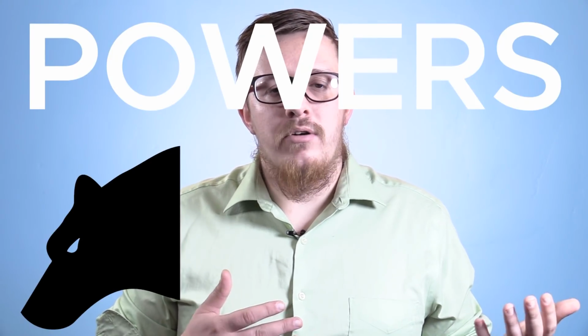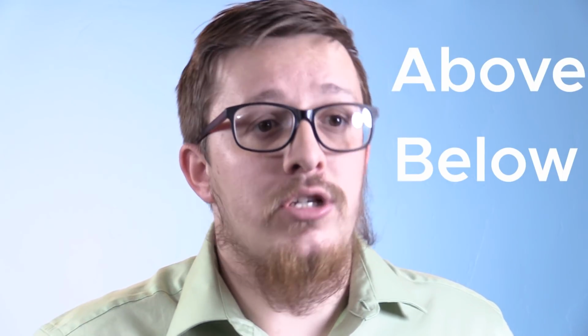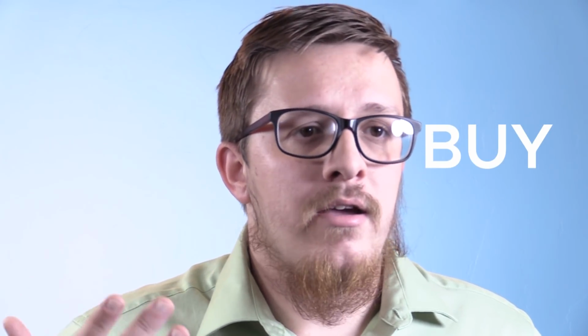Adversely, your bear powers are your candle lows minus the exponential moving averages. This lets you know if your lows are then above or below the exponential moving average. What these pieces of information key us into is just like a typical moving average crossover with price. When we see that our price is going from below to above any type of moving average, in this case exponential moving average, we're going to go ahead and buy.